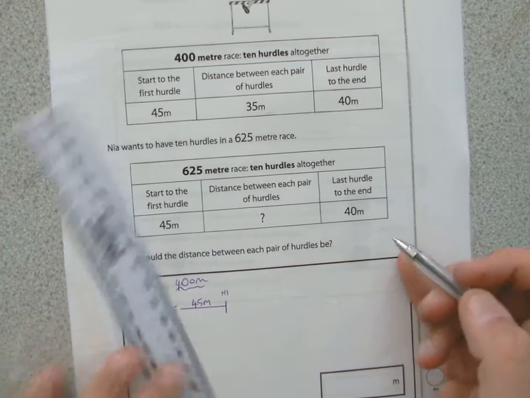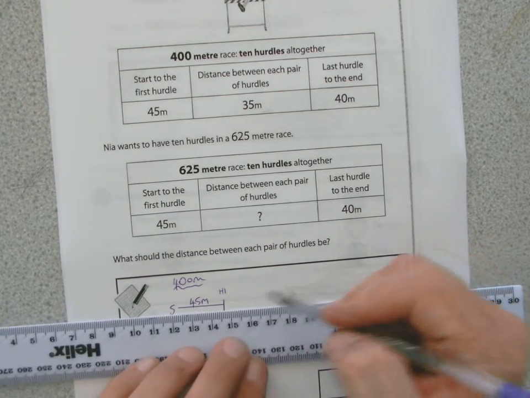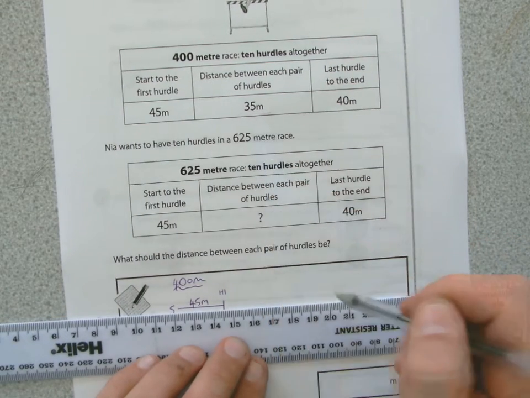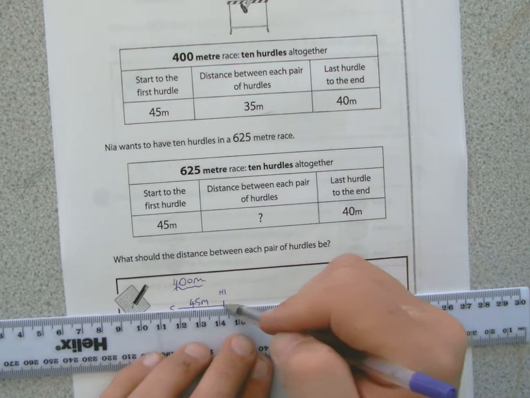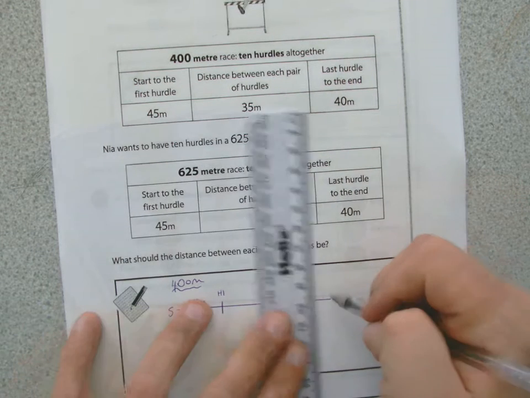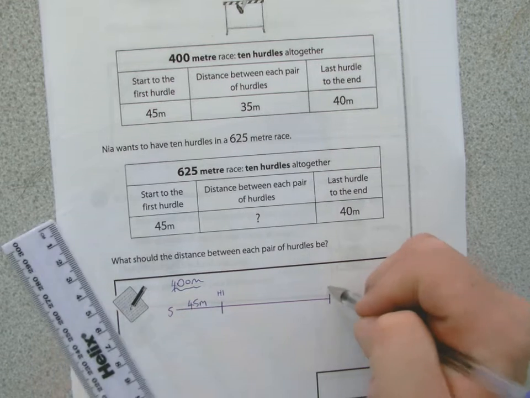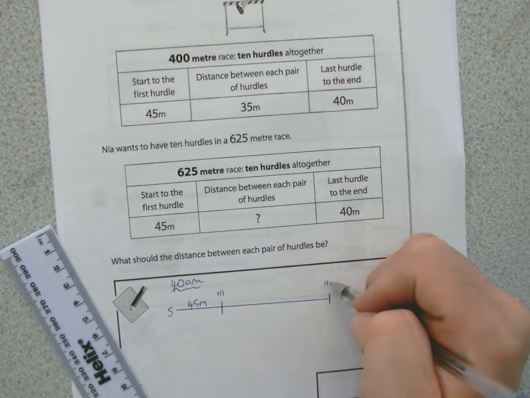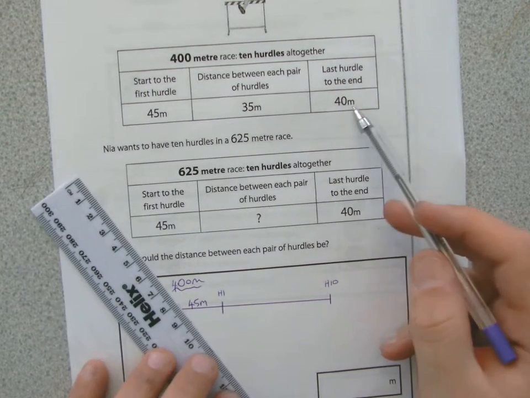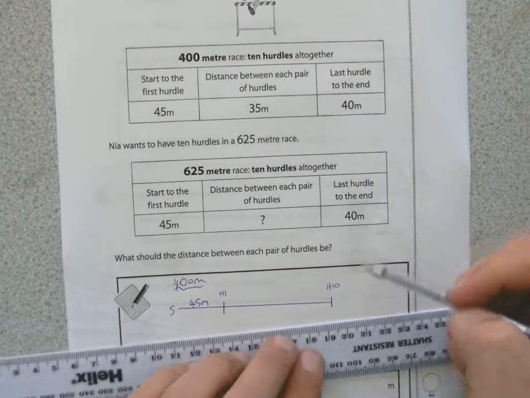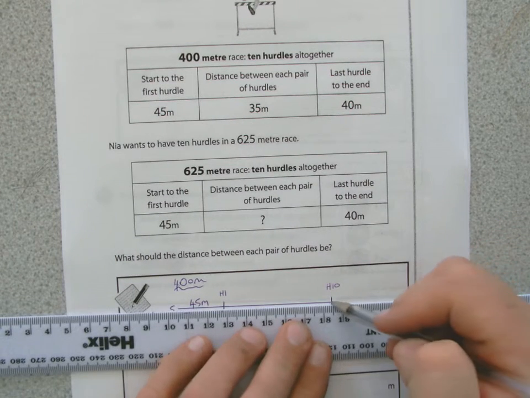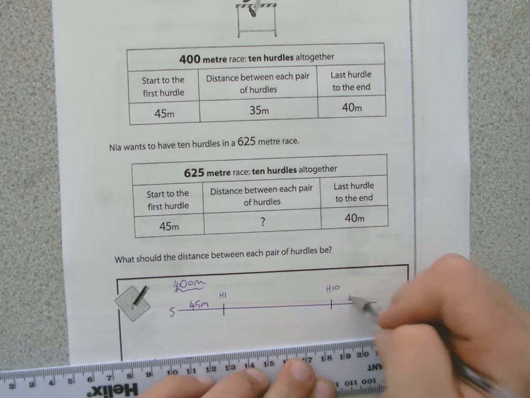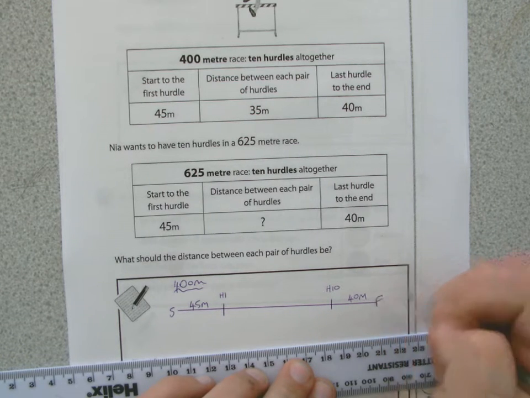Then there is a 35-meter gap between each of the hurdles. I'm not going to draw all that in because I'm not going to fit it all in, but you will get to the last hurdle, which is hurdle 10, because there are 10 hurdles, and then 40 meters until the end. So there are 40 meters from the last hurdle until the finish.